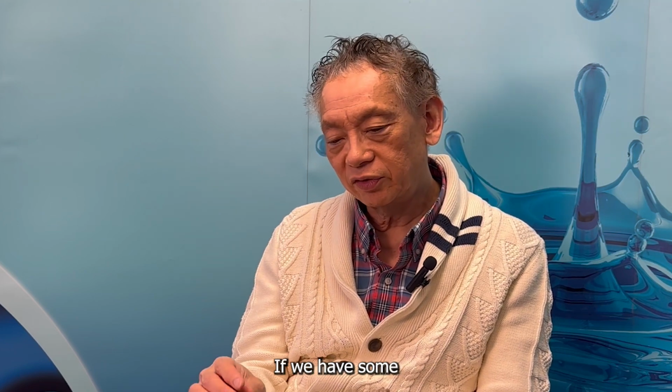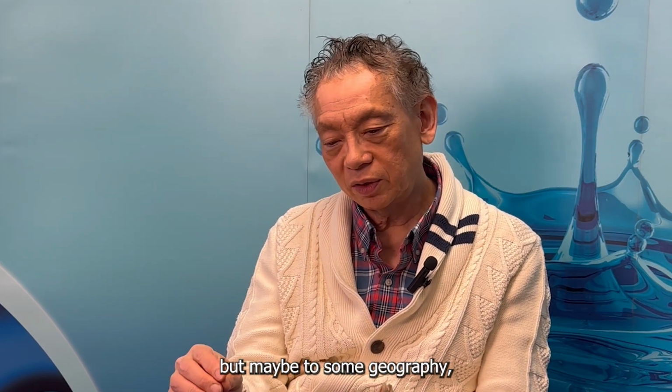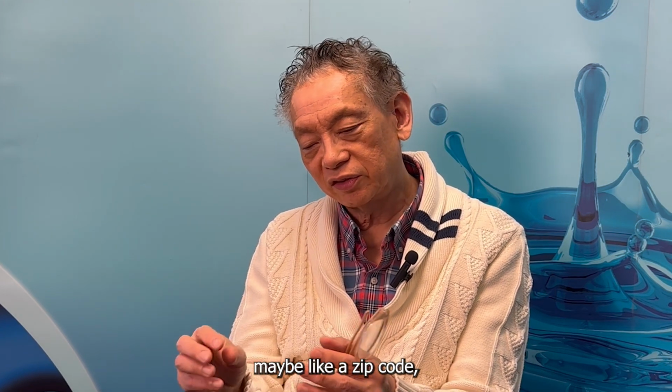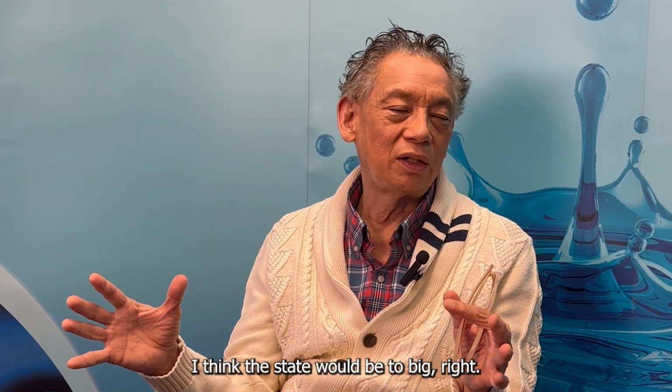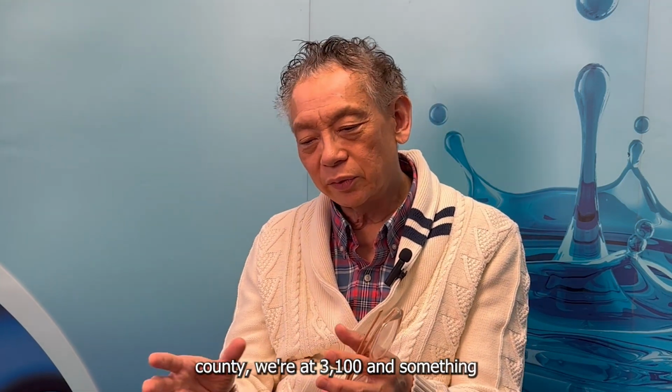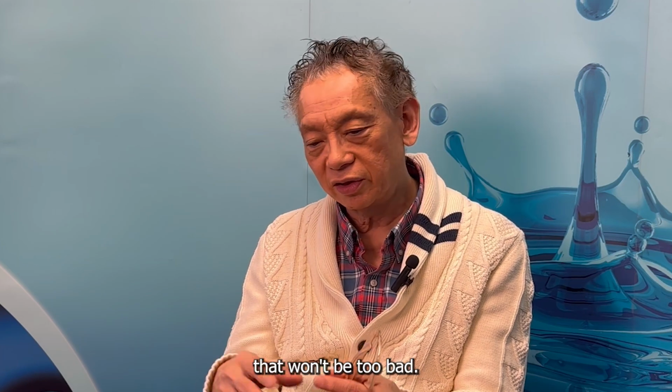So if we have some SDOH data that's not specific to one patient, but maybe to some geography, like a zip code, I can even go to the county. I think the state would be too big, right? Yeah. But if we can get county, we're granular at 3,100 and something counties in the country. That won't be too bad.